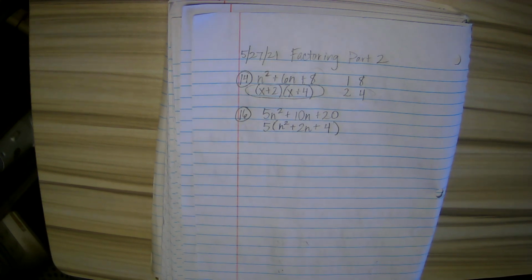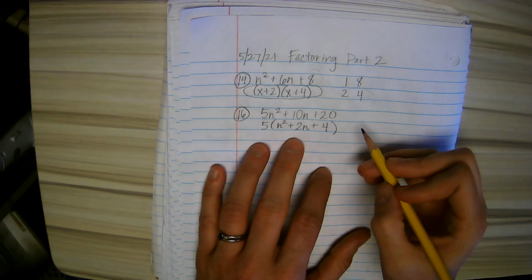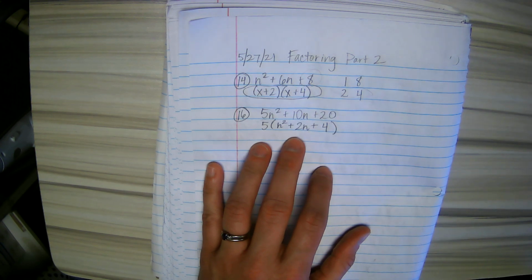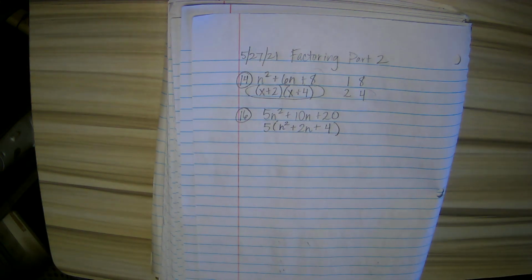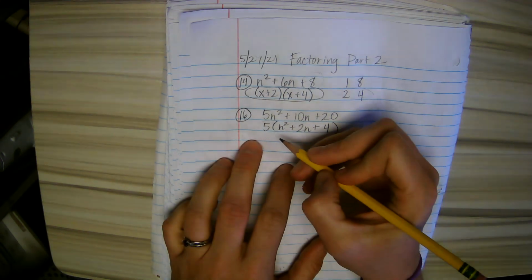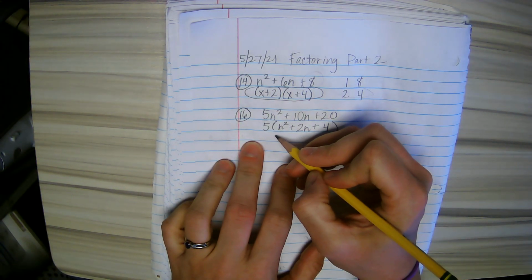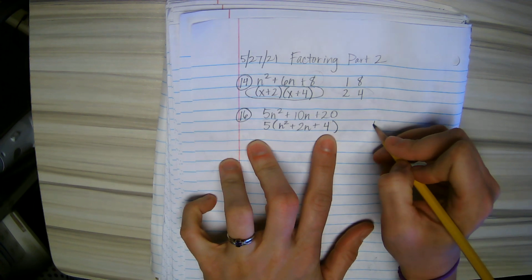So this is number 16, right? Now if I'm factoring this, I have the 4, right?